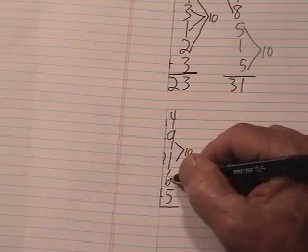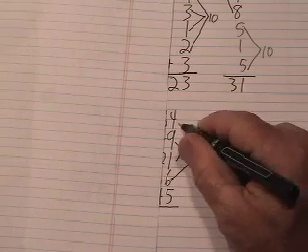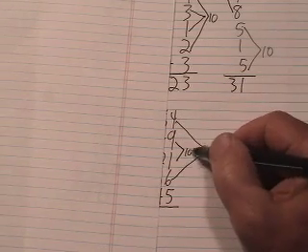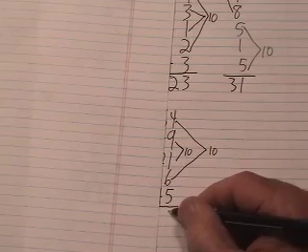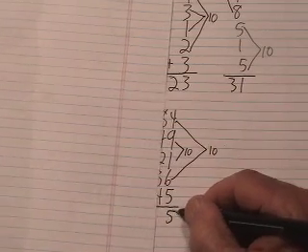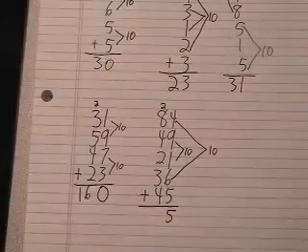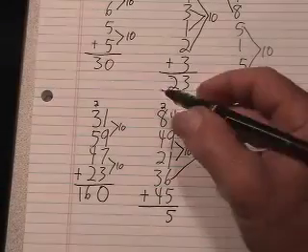And then did you see this? 4 plus 6 is 10. So in the ones column, we've got 10, 20, 5. So I'll put the 5 down here, the 2 up in the tens column, and let's take a look.